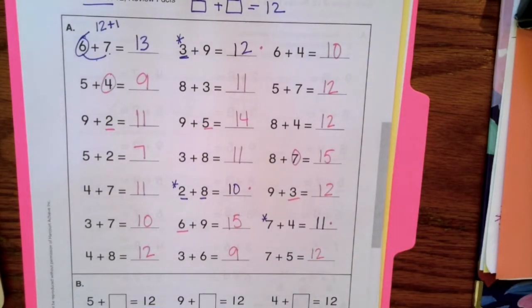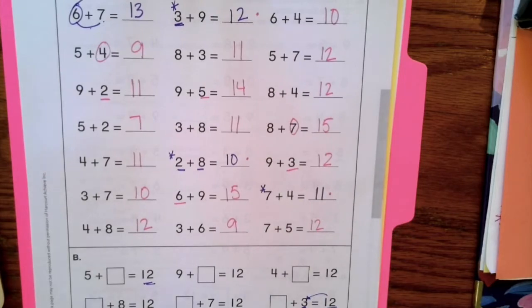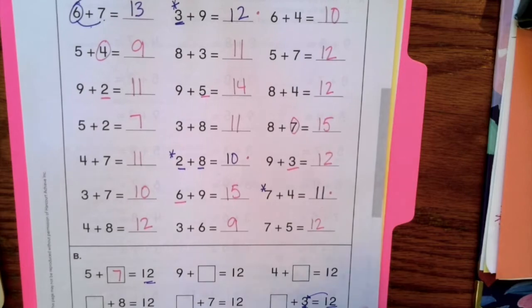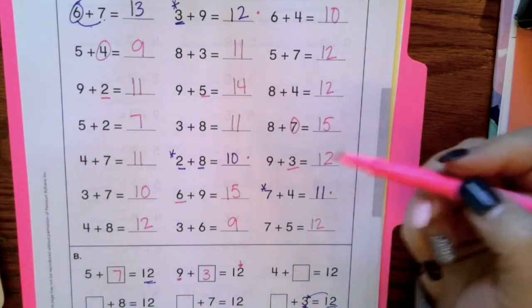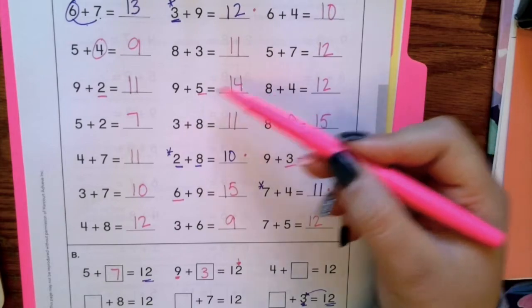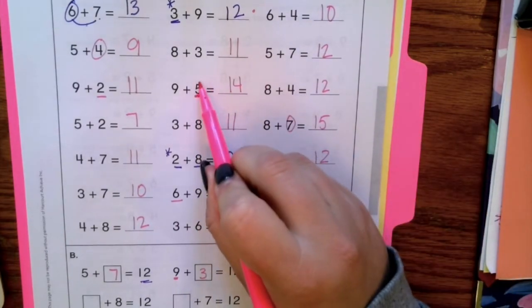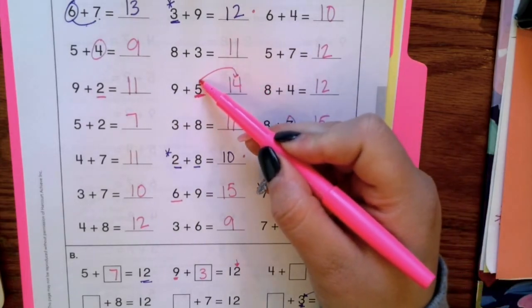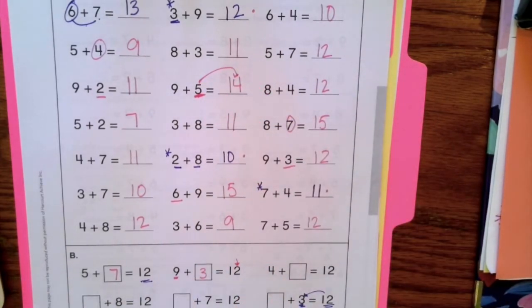Let's look at these bottom problems, shall we? 5 plus what is 12? 5 plus 7 is 12. 9 plus what is 12? See, now here, we know that that's an adding 9 fact. So this number here, I need to just add one more to it, and that would be 3. 9 plus 3 is 12. Just like when we were up here, we did 9 plus 5. I took my 5 and I went 1 less to give me the 4. I have to go opposite to get what we're doing in the adding part.